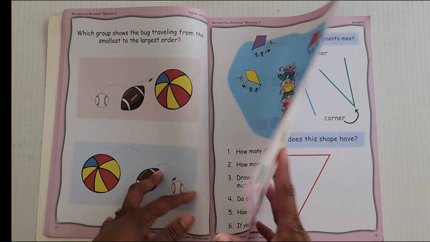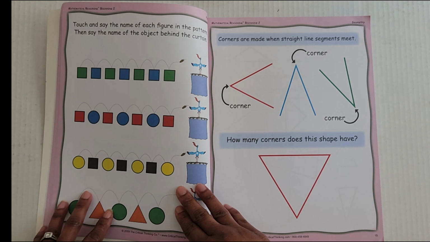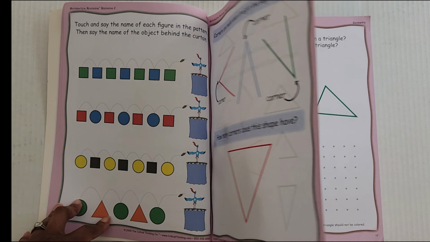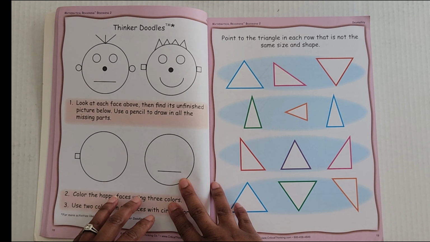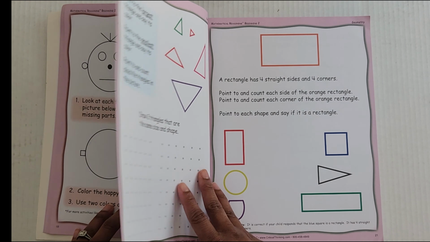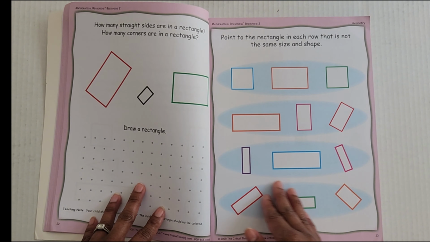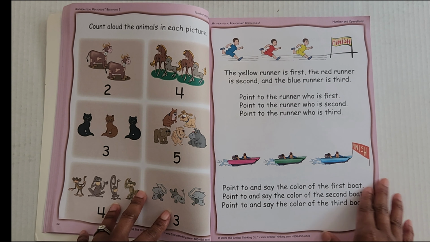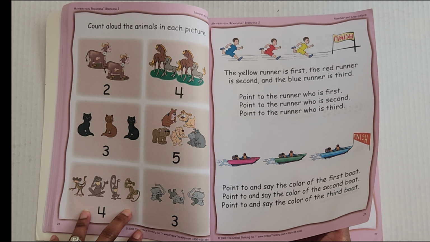And right now, I'm still just continuing to do a flip through. Now we have some pattern reviews again. This is also a review, corners, and it looks so similar to Mathematical Reasoning 1. So if your child is already subitizing, they already know a little bit about order, and they already know height, shorter than, taller than, things like that.